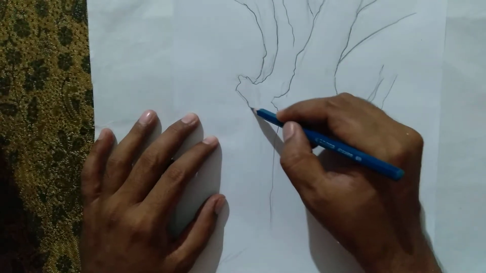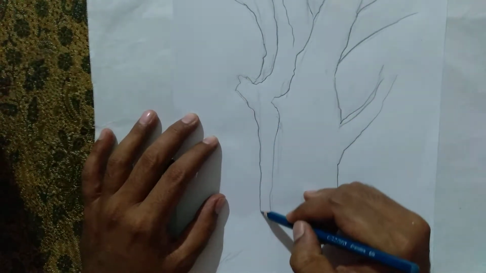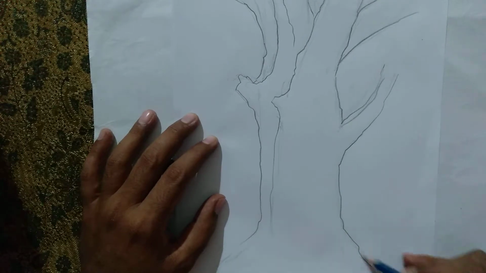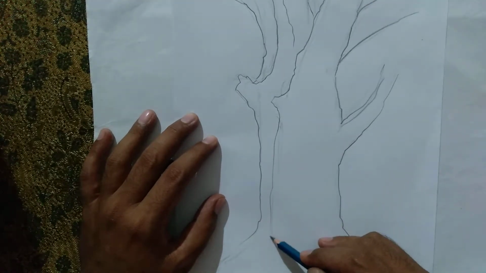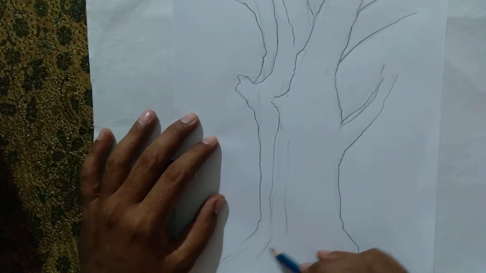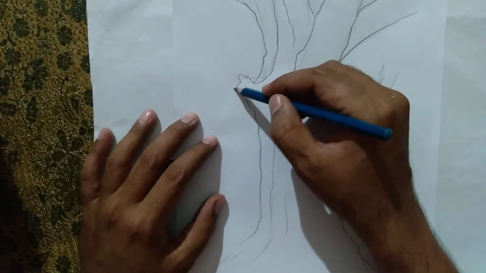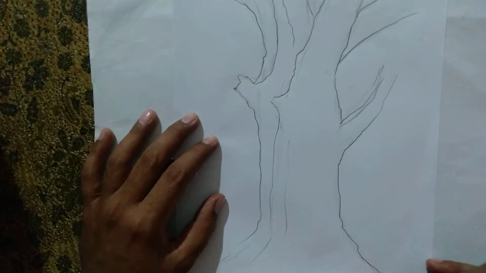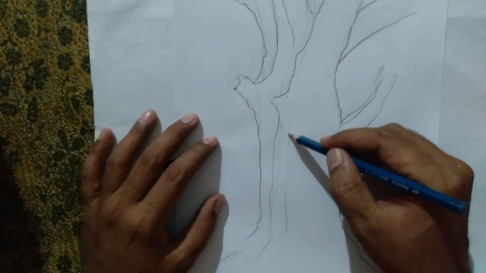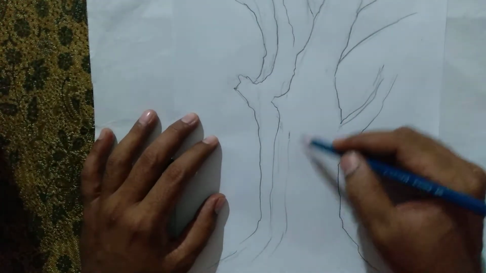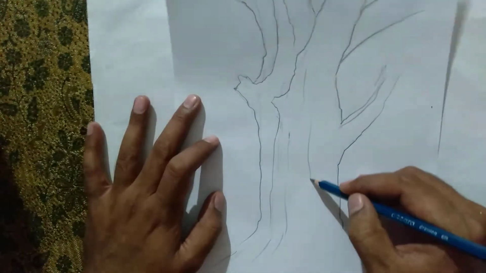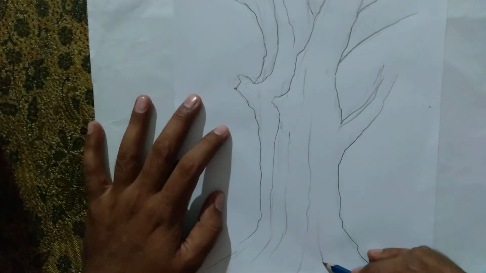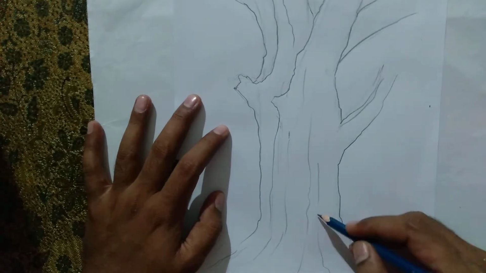Suppose any object drawing and shading, or birds, animals, different types, even a human portrait, in all these areas you can utilize this practice. This way some separations also we can draw, like this.